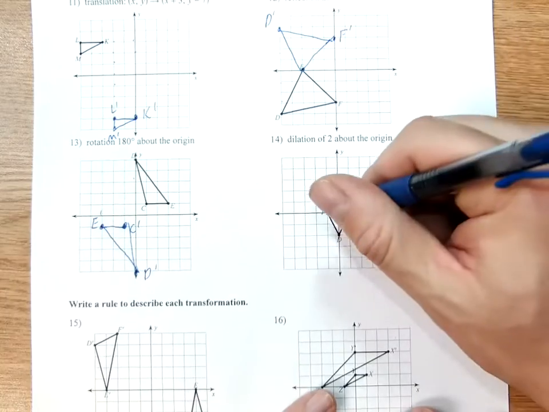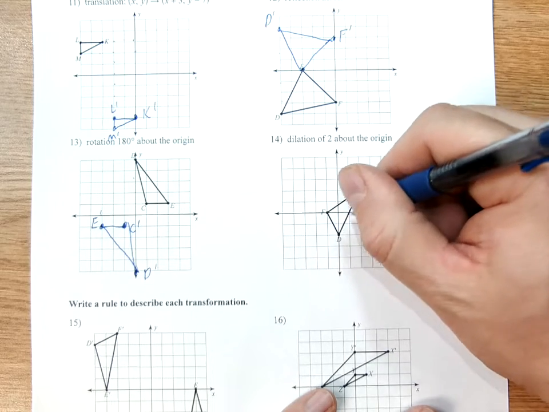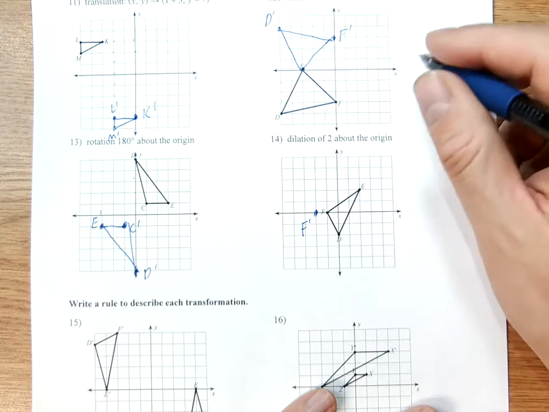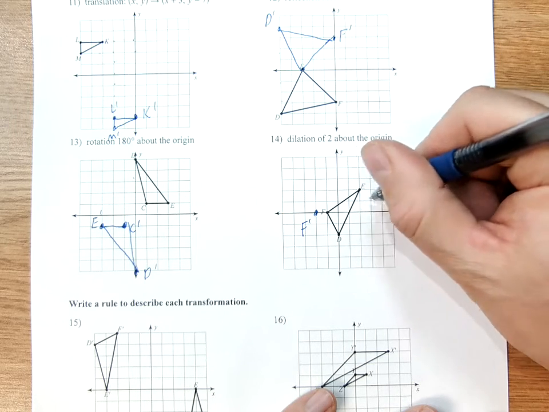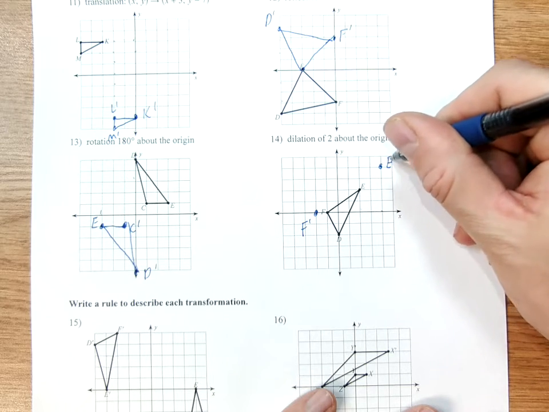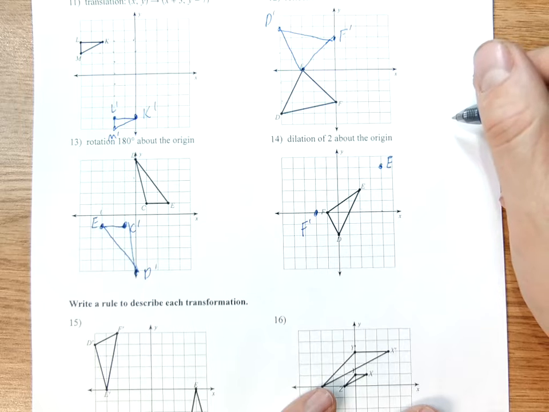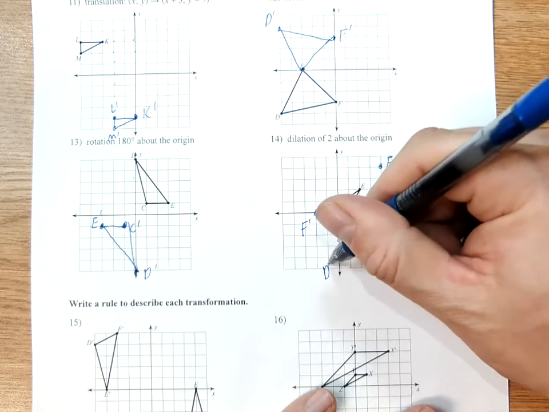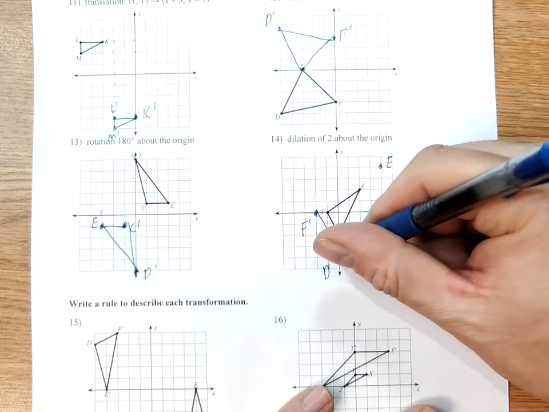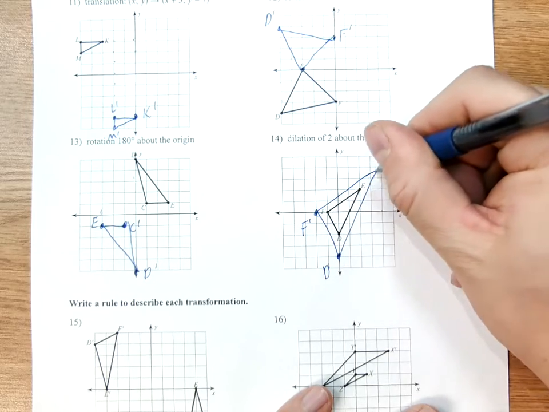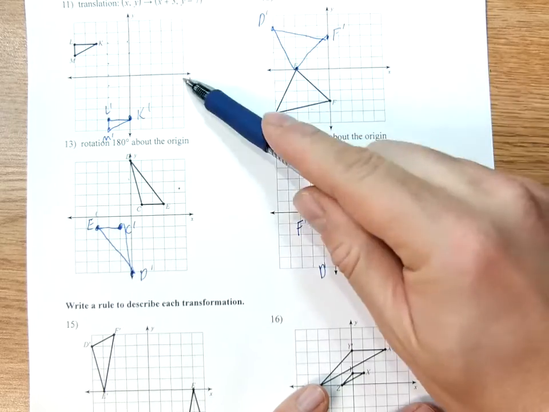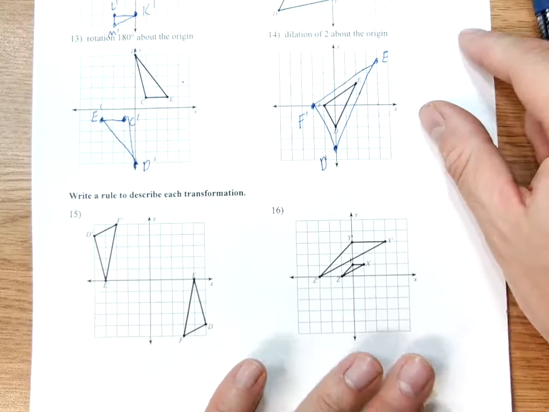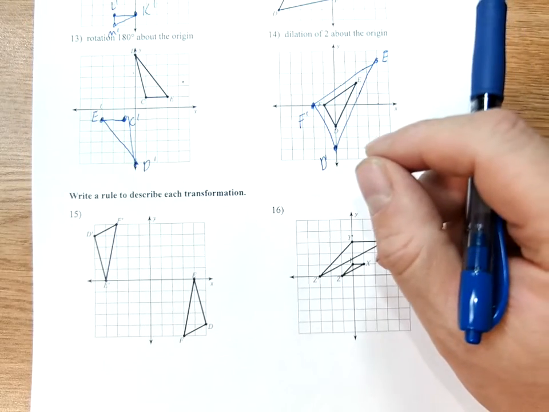Alright, dilation, double the point. So this one, D, E, F. This F, it's at -1. It's going to become -2. It's doubled. E is at 2, 2. It's going to become 4, 4. Double the length of FE. D is at 0, -2. It's going to become 0, -4. I doubled it. So I have 1 rotation, 1 translation, 1 reflection, 1 dilation. 1 of each. Underneath here I have 2 random of those that you write the rule for.